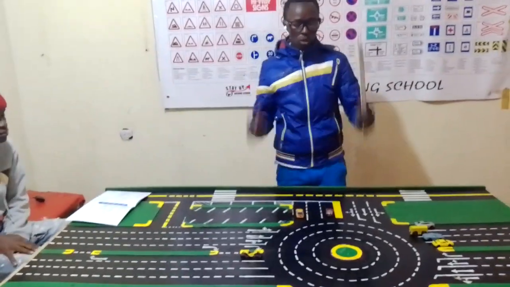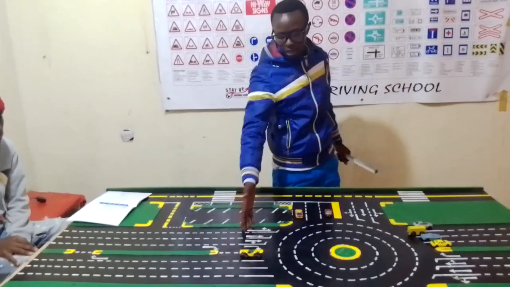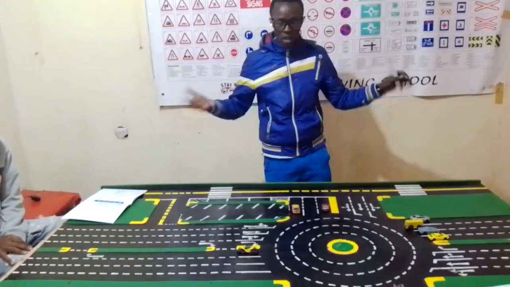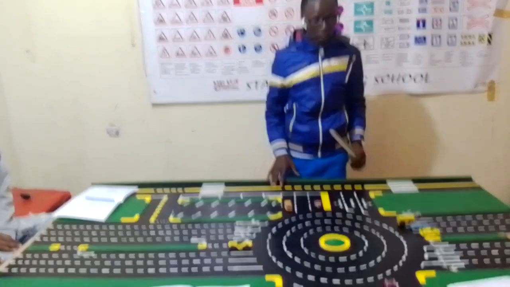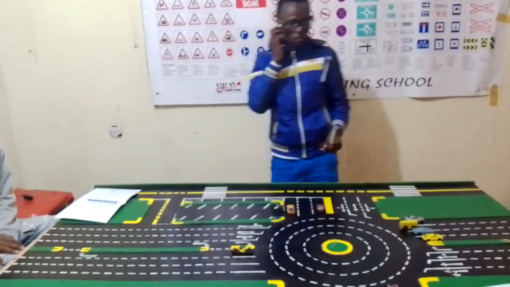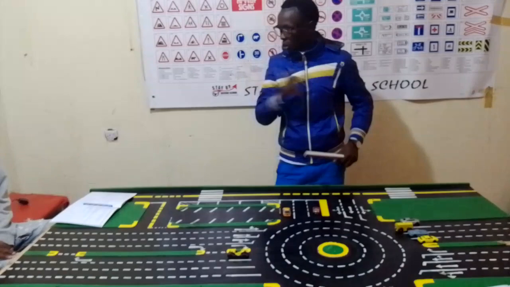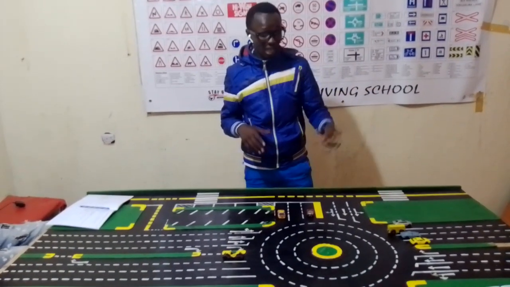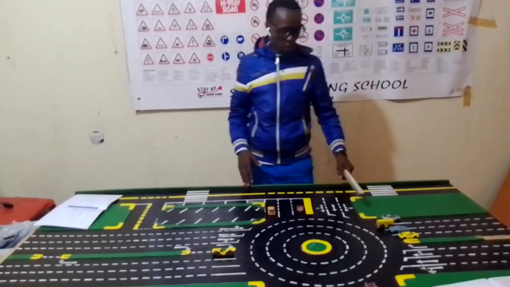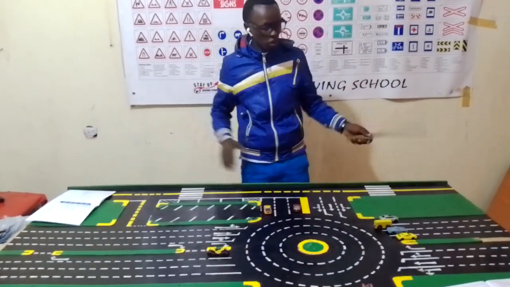So, we have learned about the rules of roundabout, we have learned about the major road, we have learned about the 2 types of roads in Kenya. So, I want us in a faster move to learn about the minor roads, because I know you have learned up to the minor road. Good. I want to bring it into a climax position.